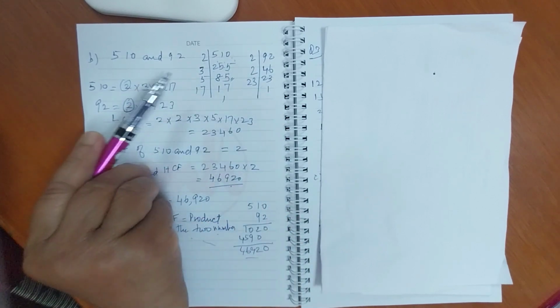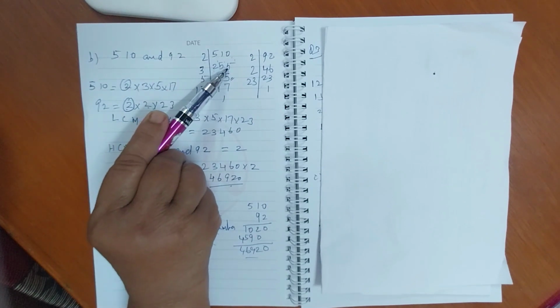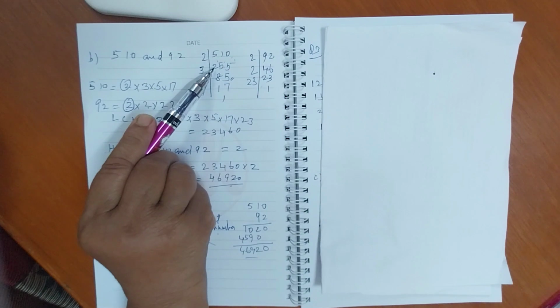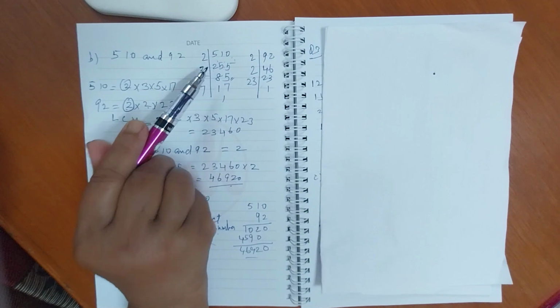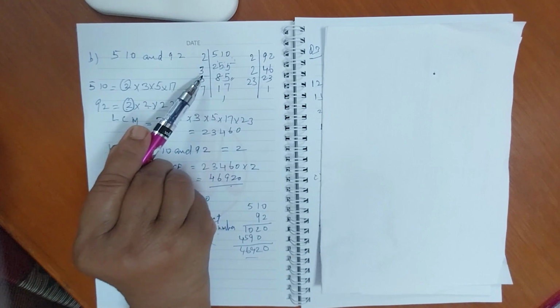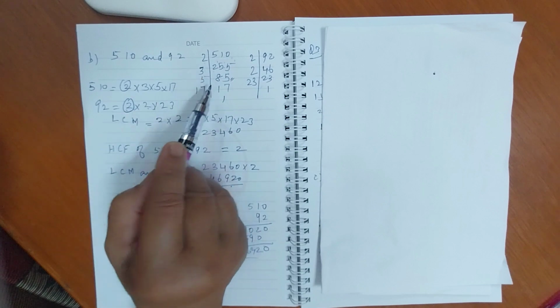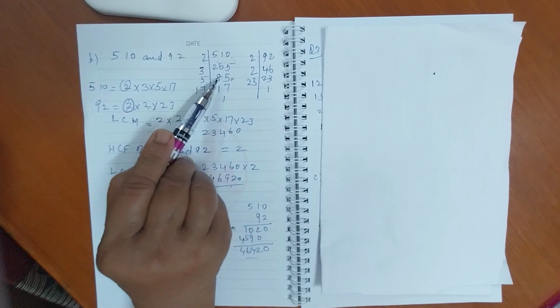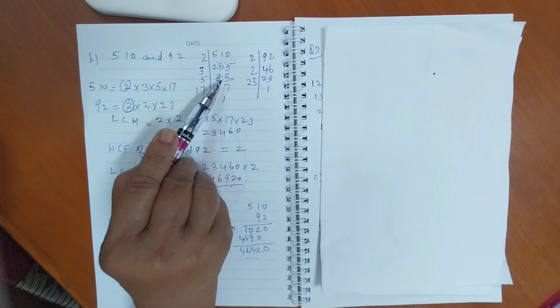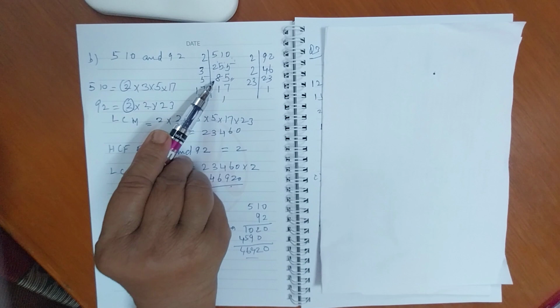So I've taken 3 now, because 2 plus 5 plus 5 is 12, and 12 is a multiple of 3. That means this 255 is divisible by 3. When I divide 255 by 3, I am getting 85. For 85, 8 plus 5 is 13, which is not a multiple of 3, so it is no more divisible by 3.